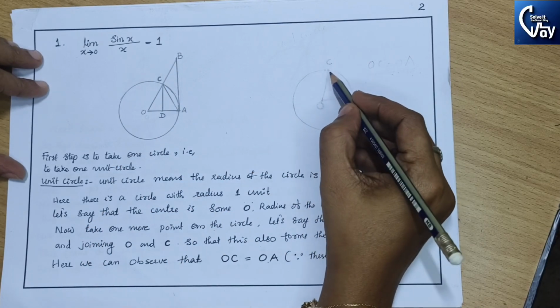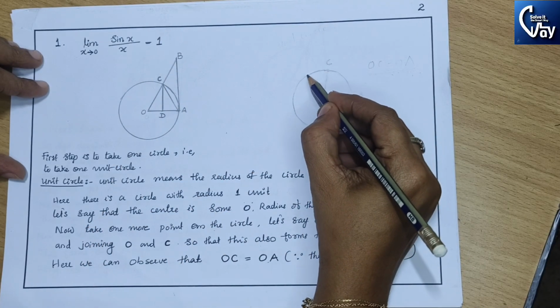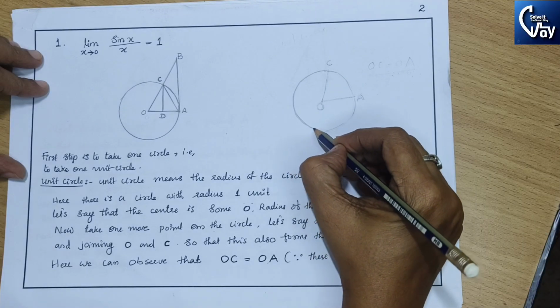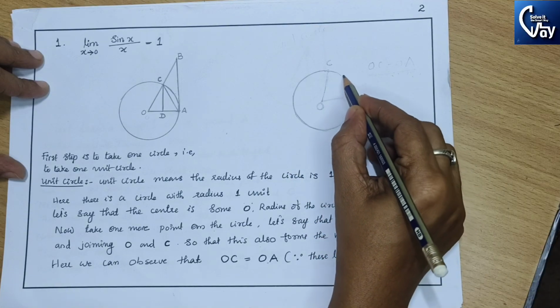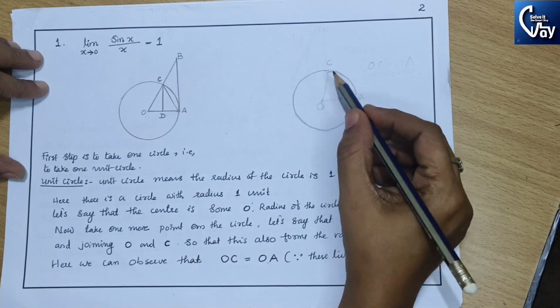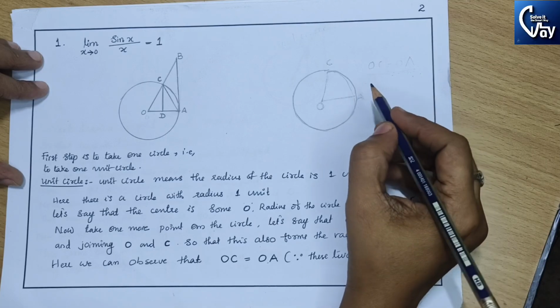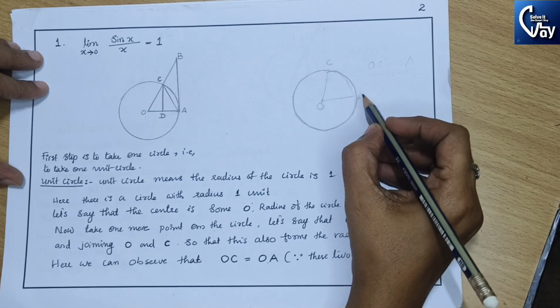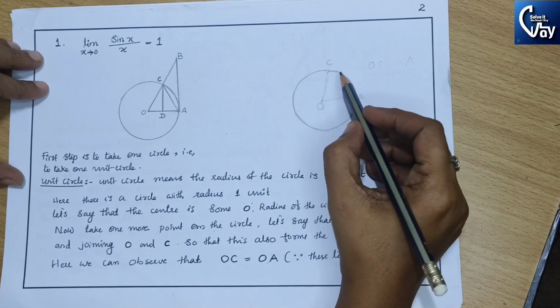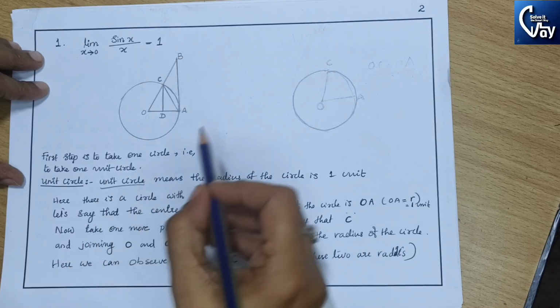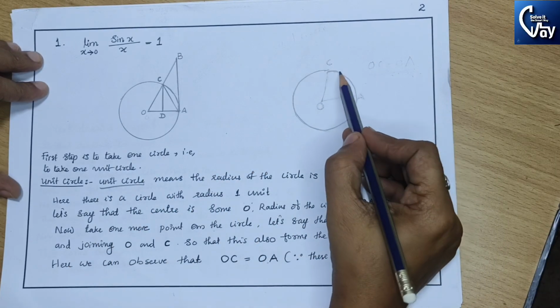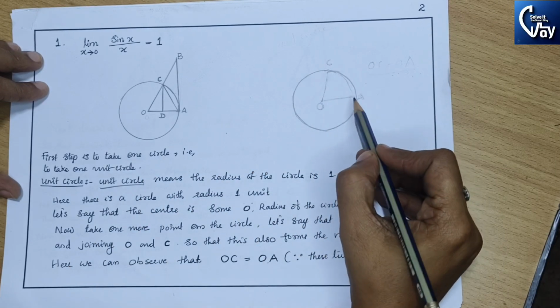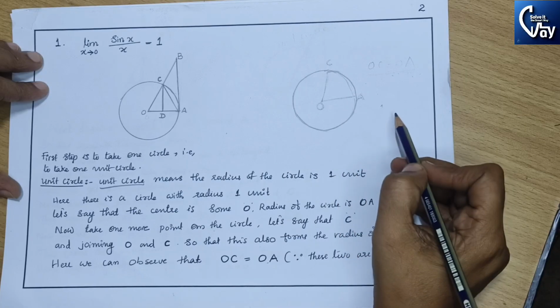First step, take one circle. Then the radius of the circle is 1 unit. First we take a unit circle. That means the meaning of the unit circle is that the radius of that circle is 1 unit. Clear?